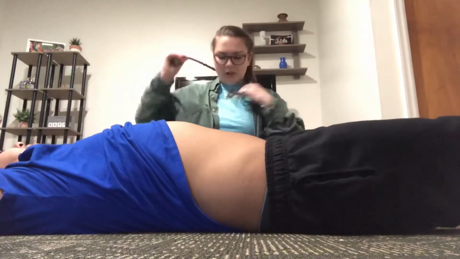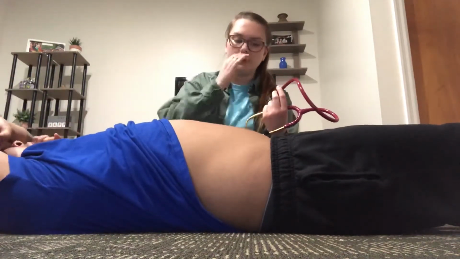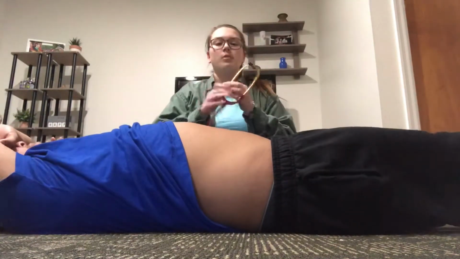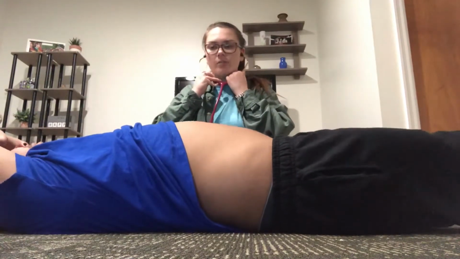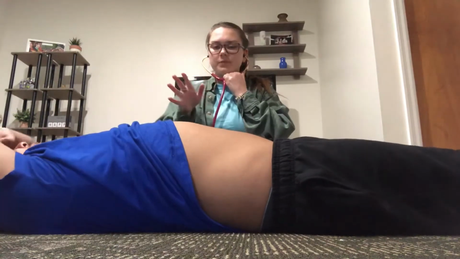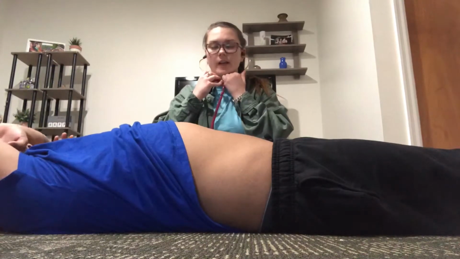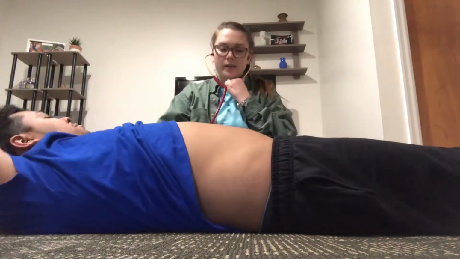With auscultation, I'm going to listen to each quadrant, beginning in the right lower quadrant and working clockwise around. I'm going to listen for bowel sounds with the diaphragm of my stethoscope. Normal bowel sounds are 5 to 30 clicks per minute. They're irregular, just clicks and gurgles and multiple sounds. If there were fewer than that, it would be hypoactive, and if there were more than that, it would be hyperactive bowel sounds.